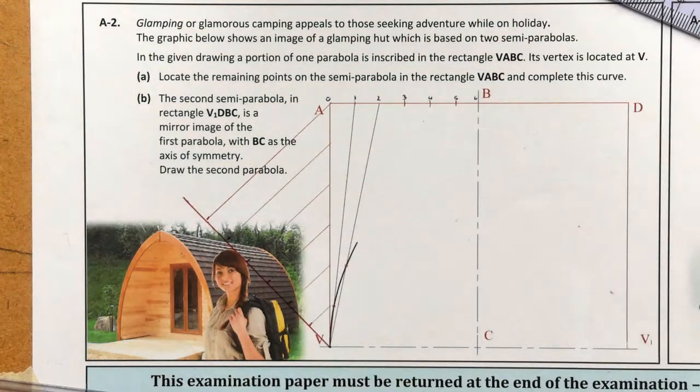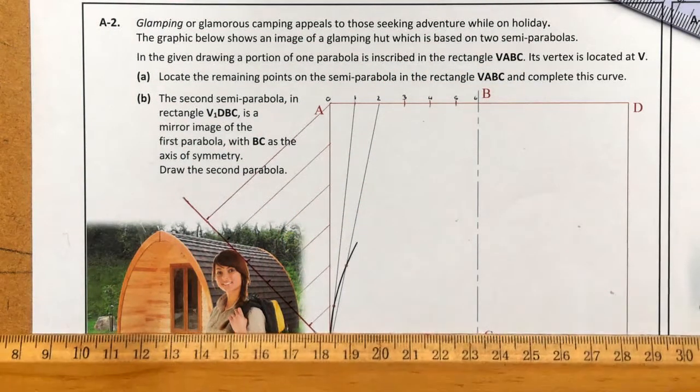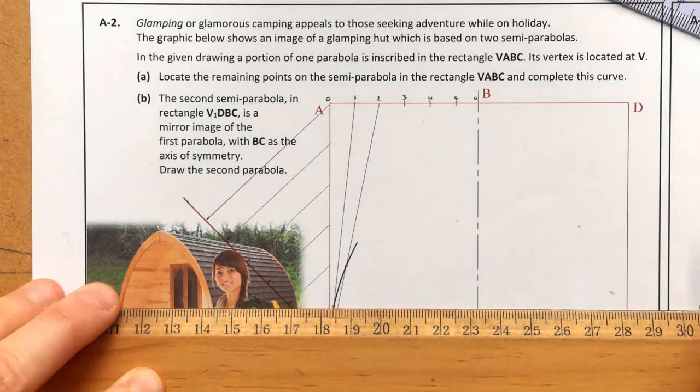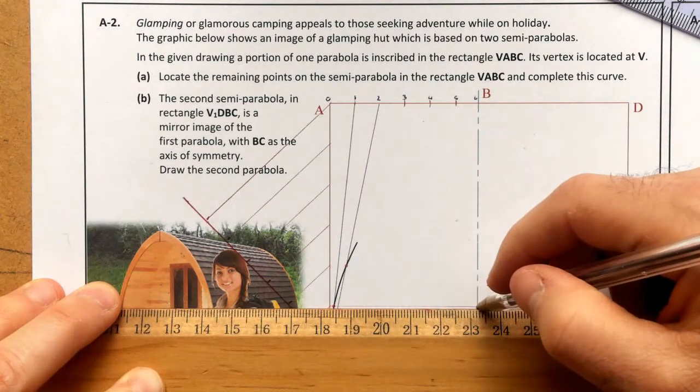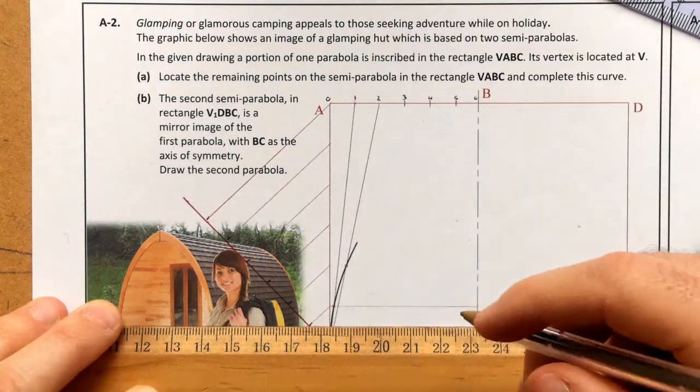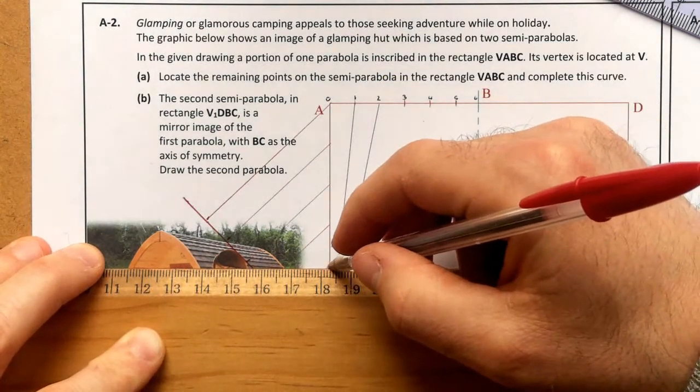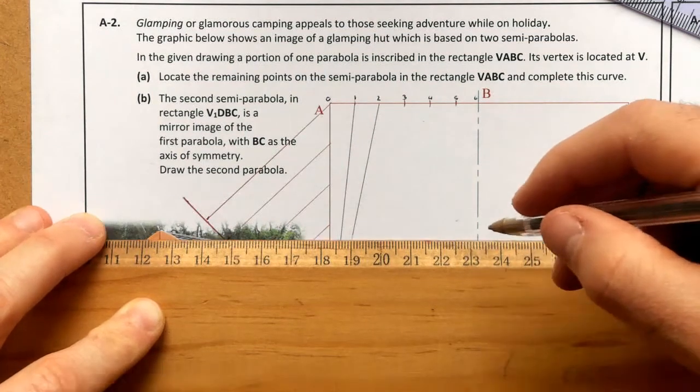Okay, so now what we're going to do is locate our sections. So at each one of these points going up and down here, I'm going to extend across a line horizontally.